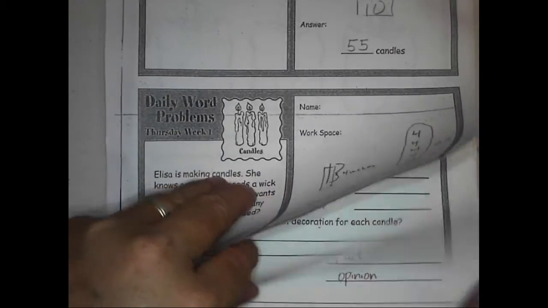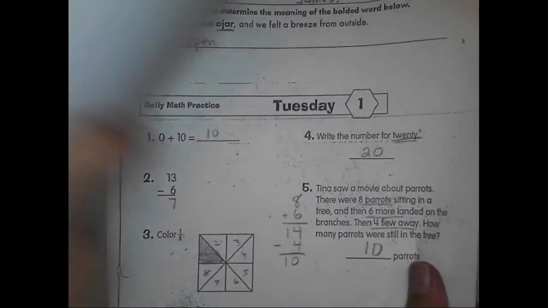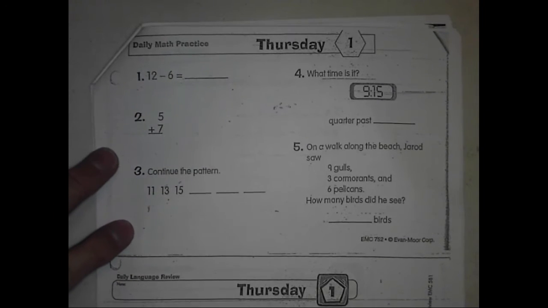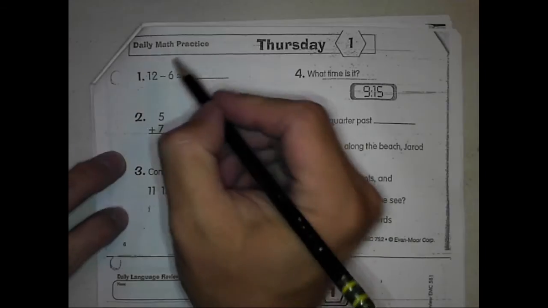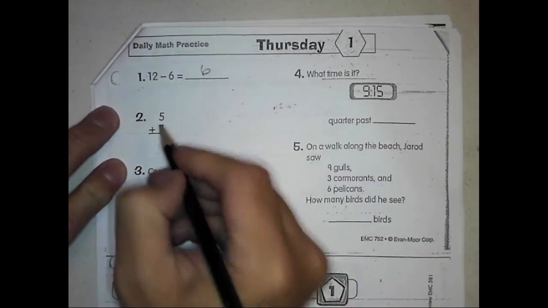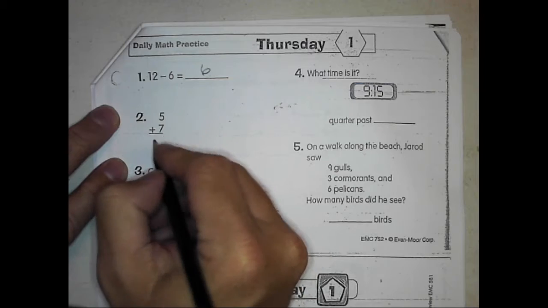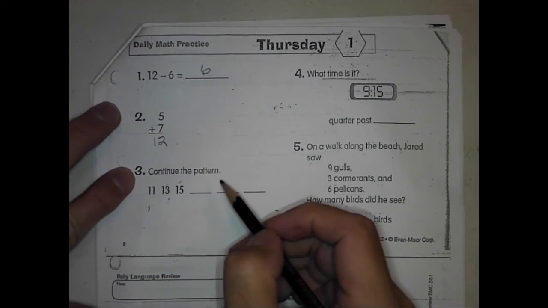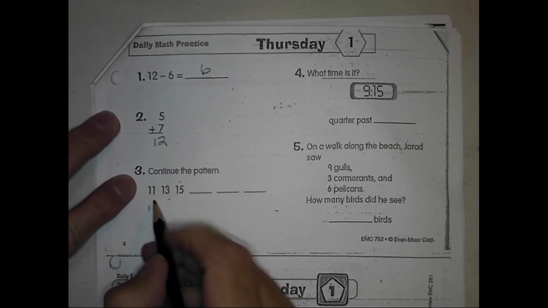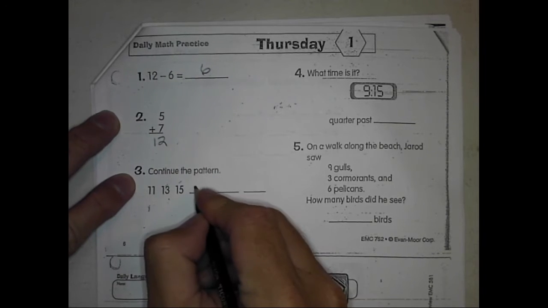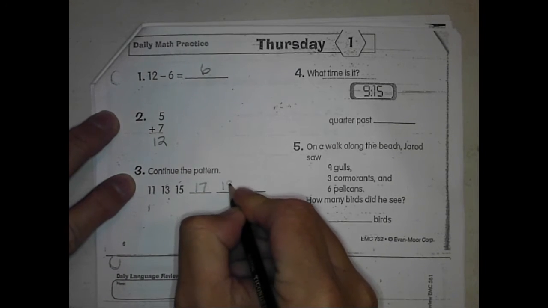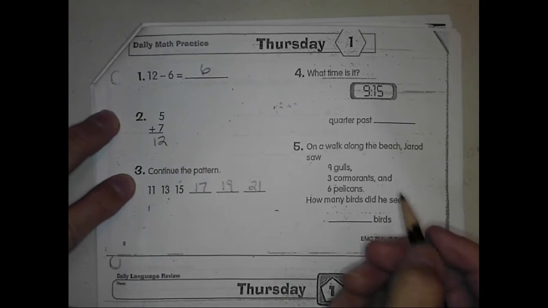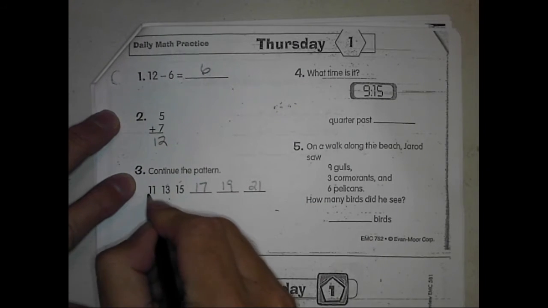All right, let's head to our daily math and language arts practice. Let's take a look up here. 12 minus 6 is 6. 5 plus 7 is 12. Continue the pattern. 11, 13, 15, 17, 19, 21. And this is a plus 2 pattern.